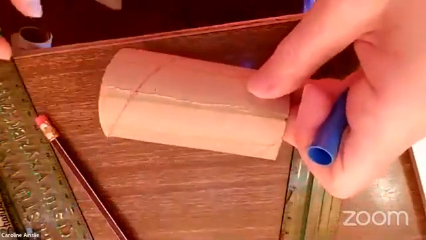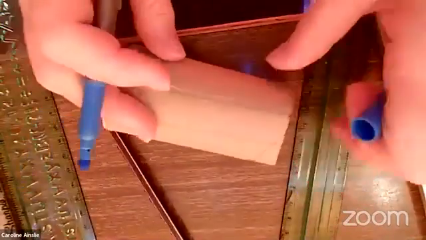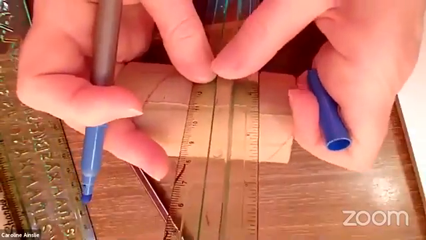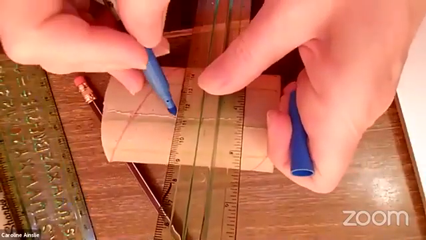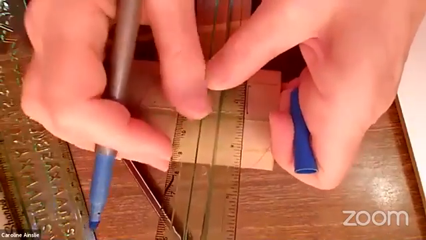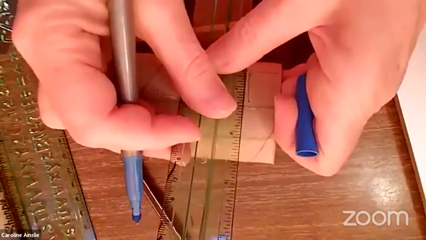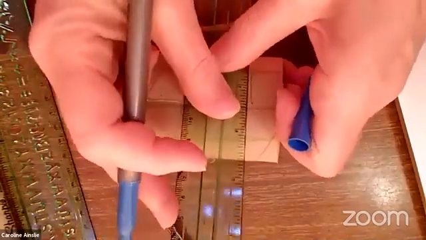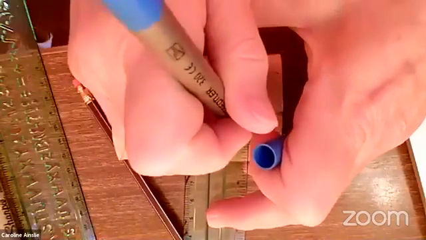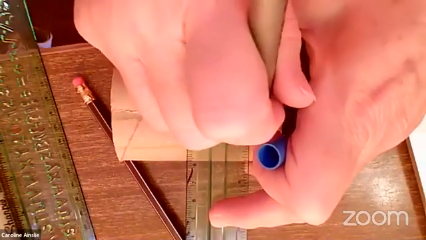Okay, now it's a little bit harder to do because now what we're going to do is draw lines going all the way round. So we're going to have to rotate it, but somehow keep that line going straight and parallel to the top and bottom.